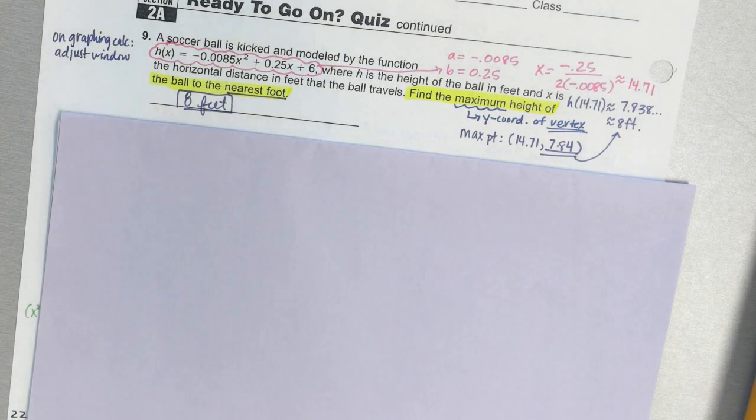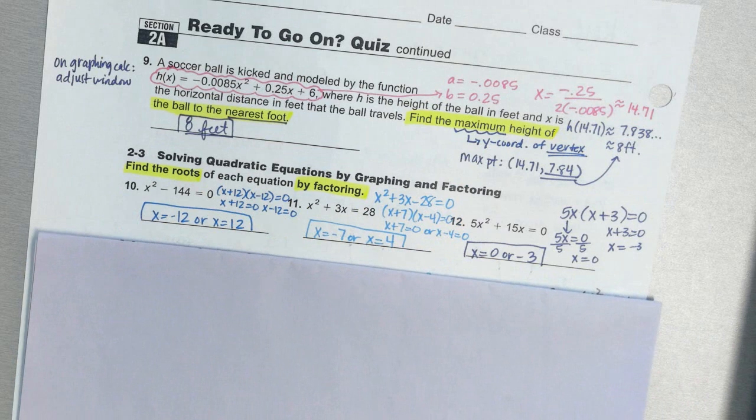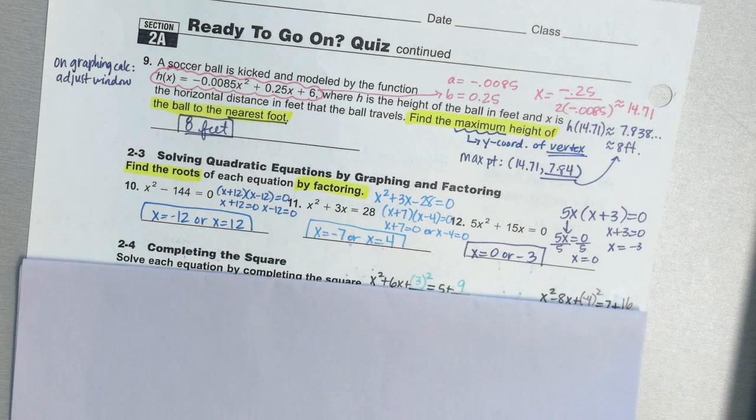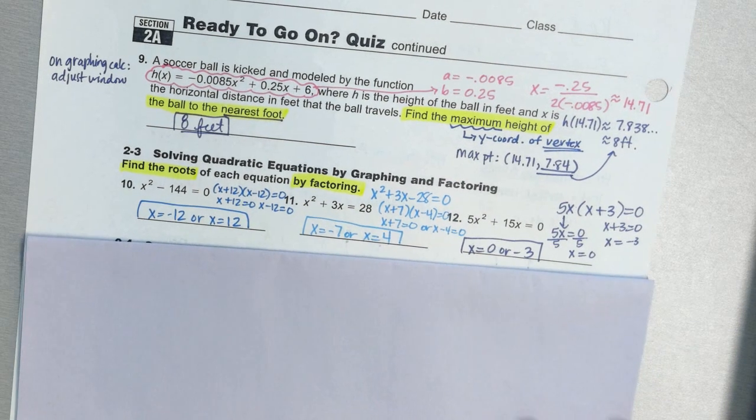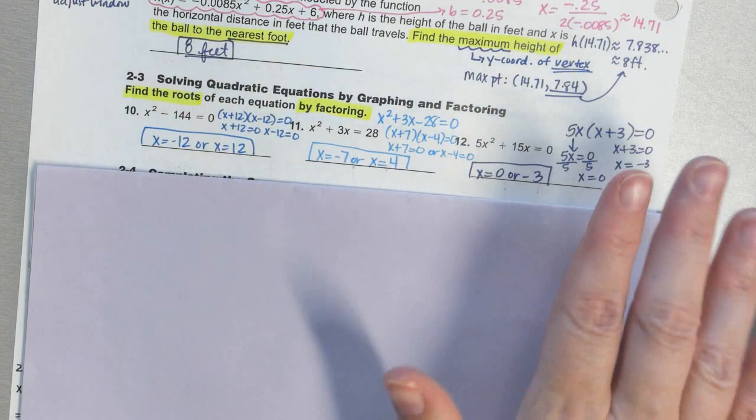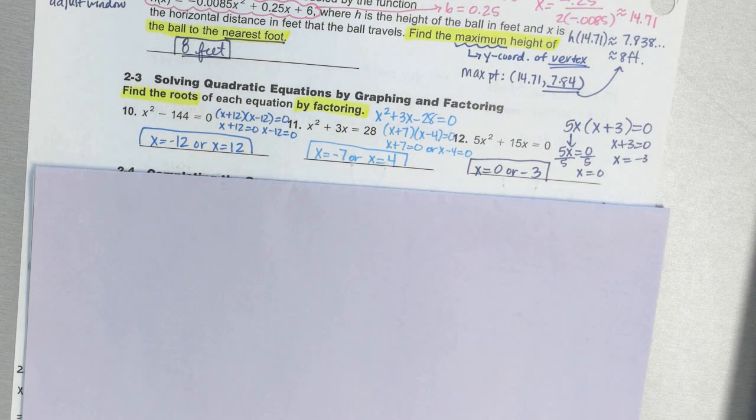All right, question for me about number 9? Okay, so why don't you check 10, 11, 12, and then we'll go over those. So this is the factoring. And then you do have to do that by factoring.